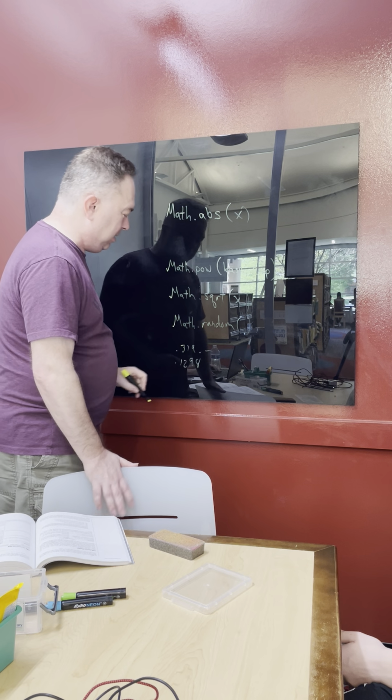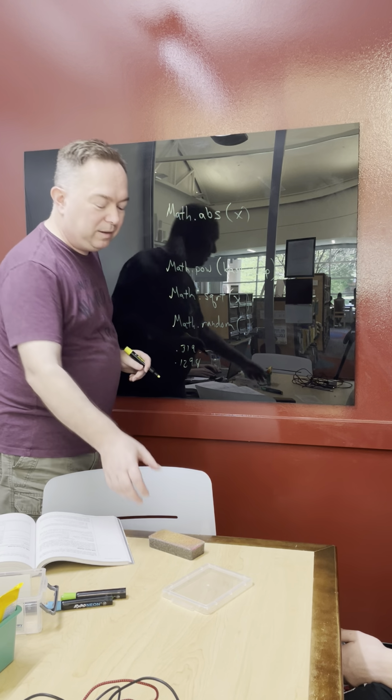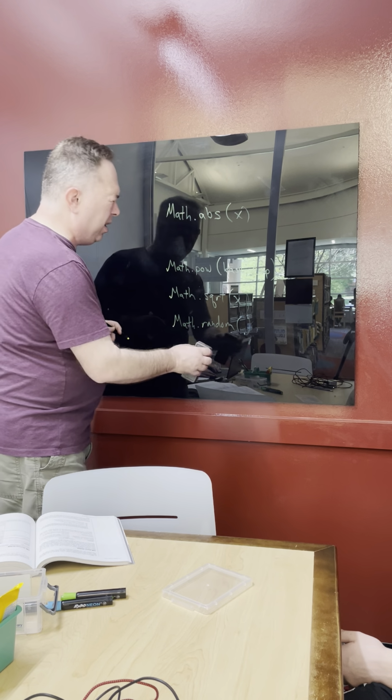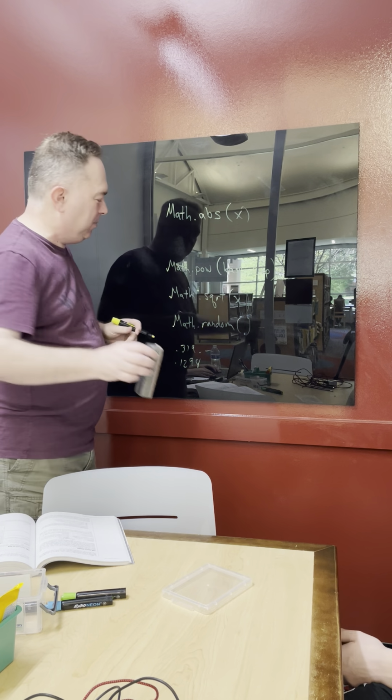Math.random. It's going to create a random number between 0 and 1. It's a double. So it'd be like 0.319, some big number, 0.1298, just whatever, some decimal number. And it will never be above 1. It'll be between 0 and 1. It'll never be 1. I think it goes up to 0.999, whatever.